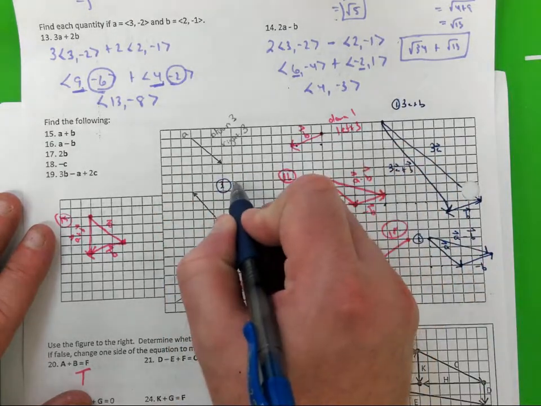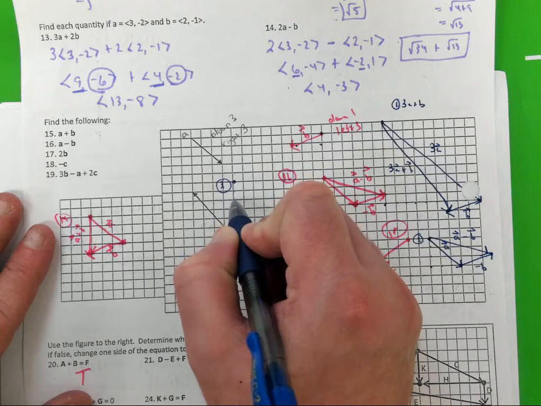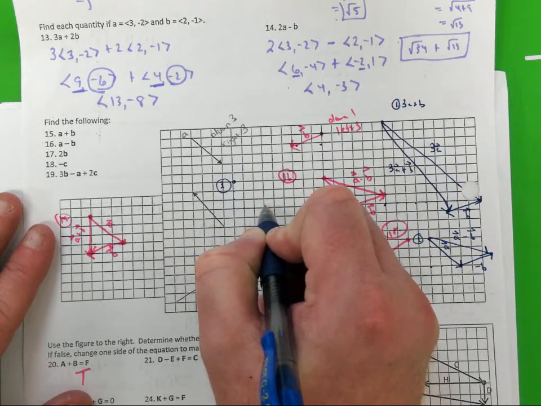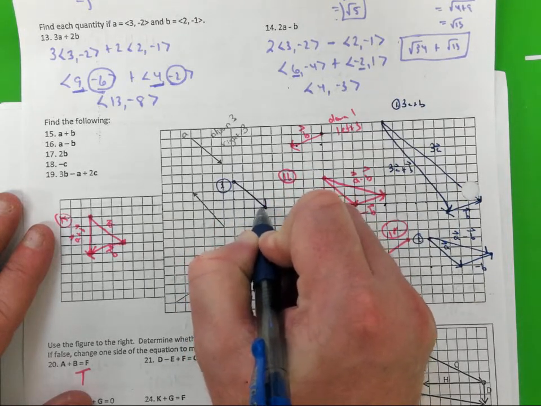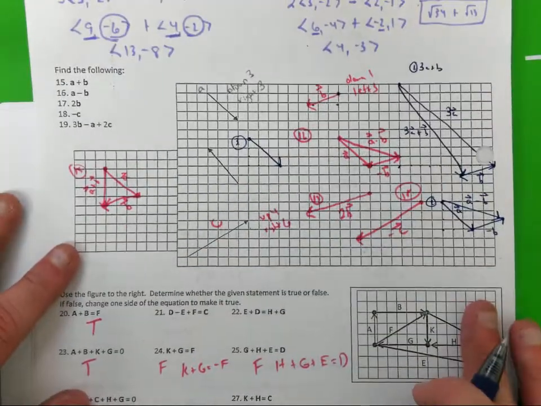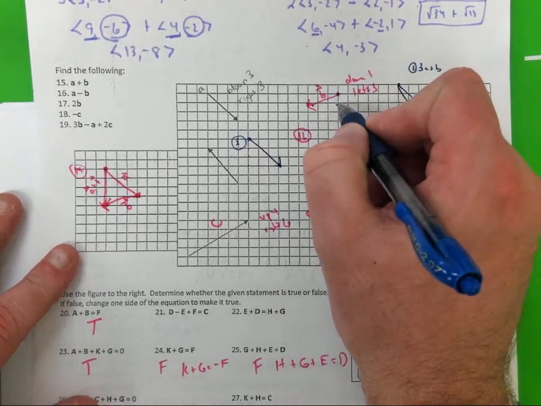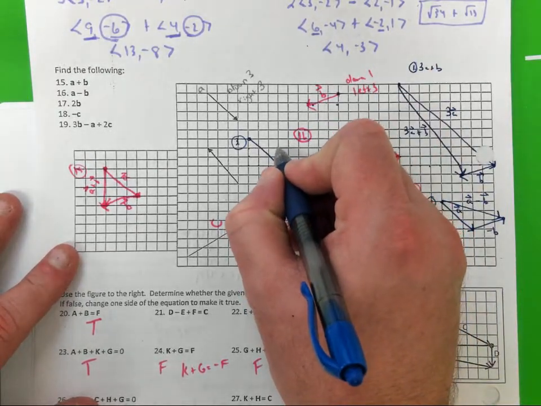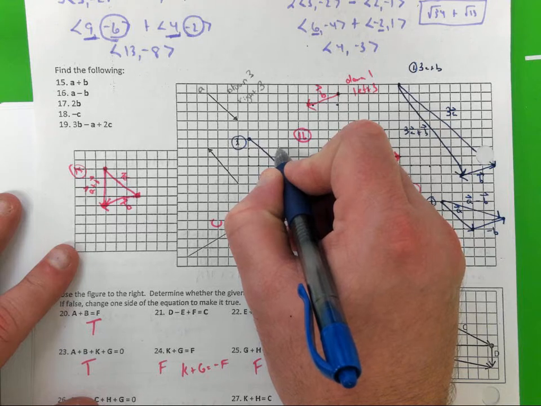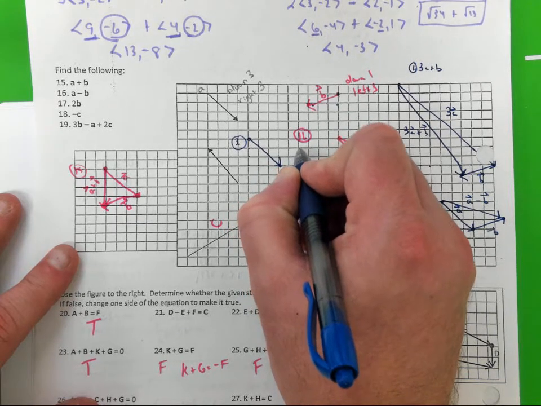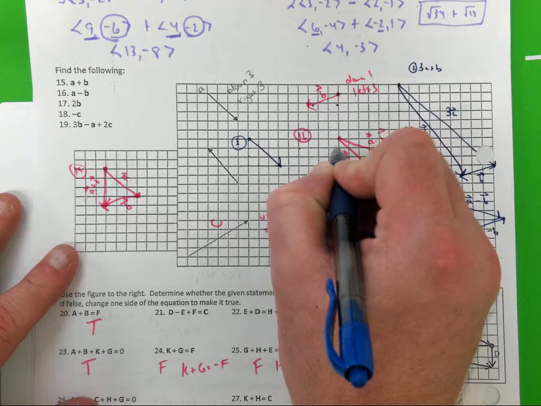So A is originally down 3, 1, 2, 3 over 1, 2, 3. Now it says minus 2B. It means you're going the opposite direction and you're going to times it by 2. So normally we go down 1, we're going to go up 2. Instead of going left 3, we're going right 6. 1, 2, 3, 4, 5, 6.